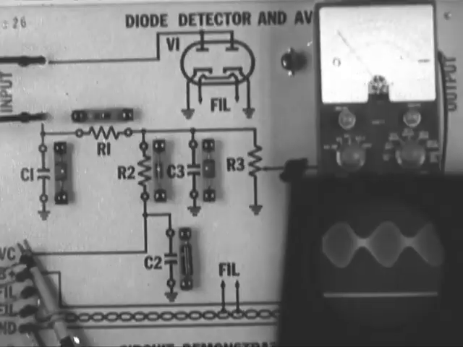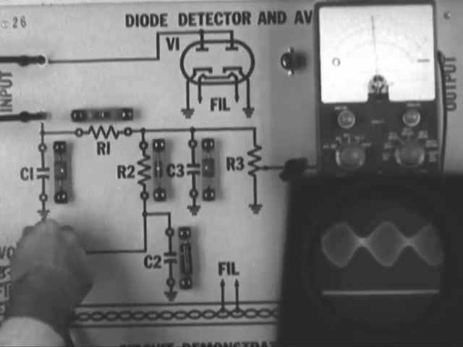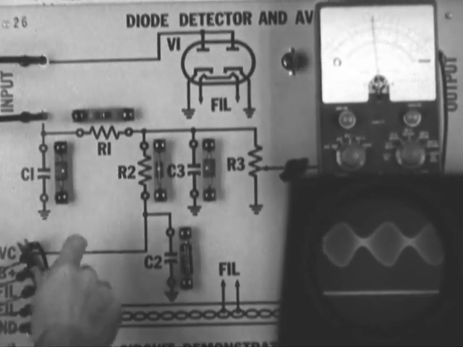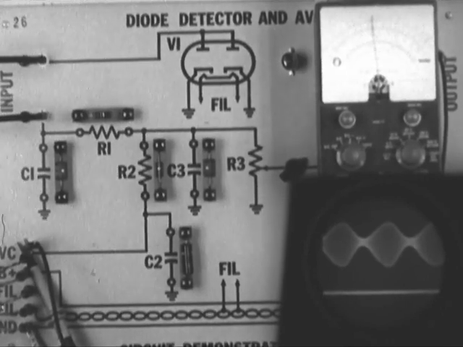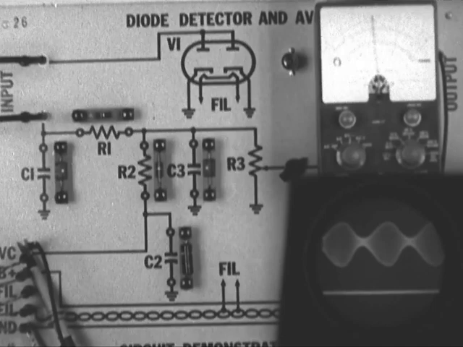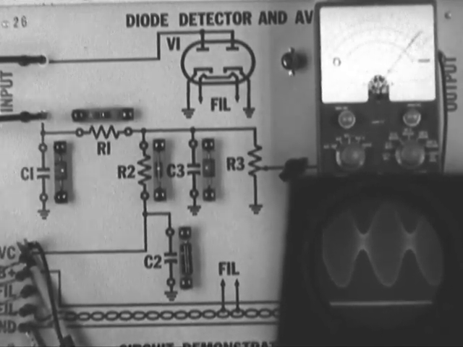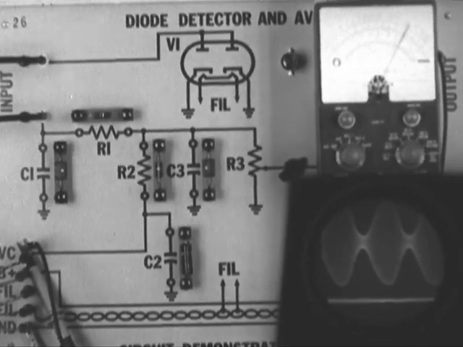This is our AVC, or automatic volume control voltage. It is proportional to the strength of the carrier. If the carrier is made stronger, the AVC voltage becomes more negative. If the carrier is made weaker, it becomes less negative.